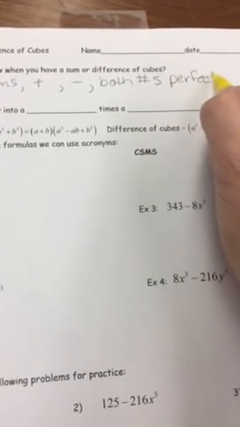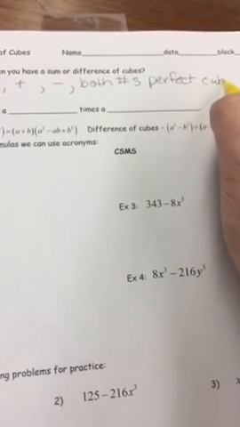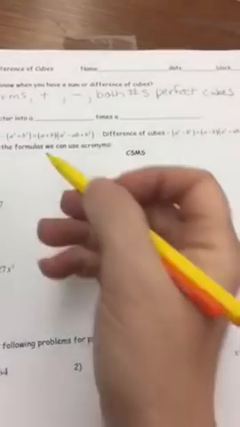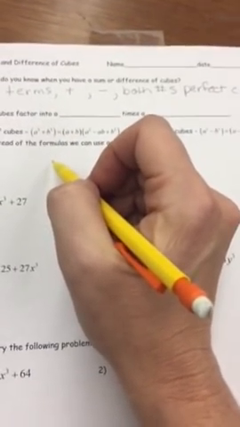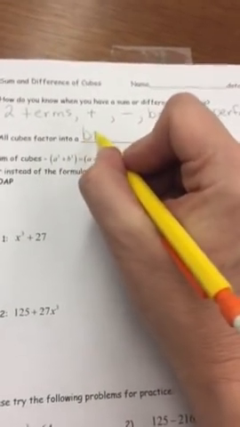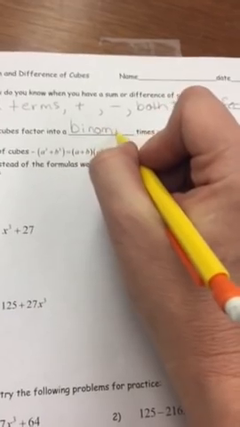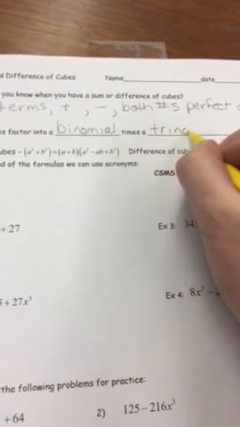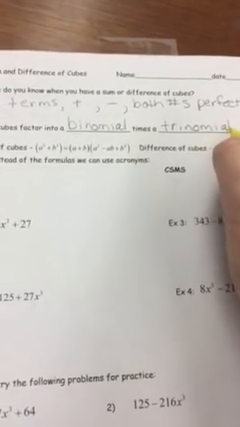And you made a list of those. And your exponent needs to be technically divisible by 3. Most of the time it probably will be a 3. And all cubes are going to factor into a binomial, so two terms, times a trinomial, 3 terms.